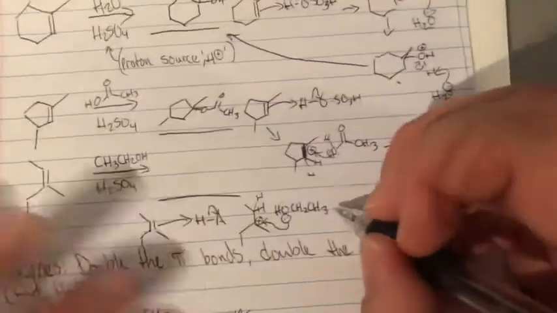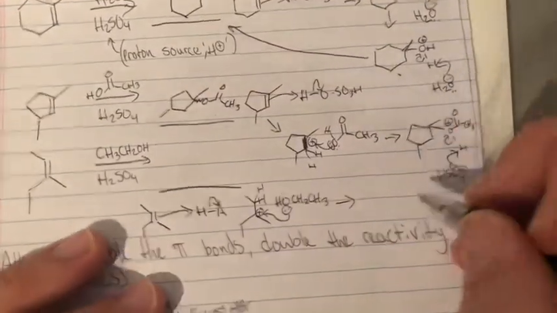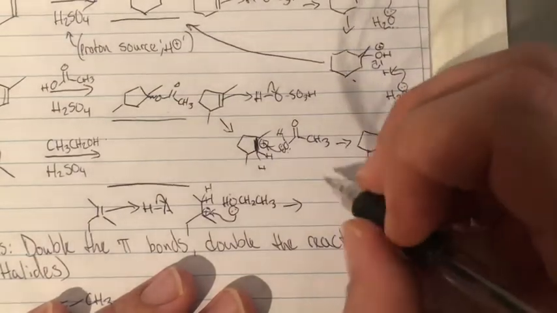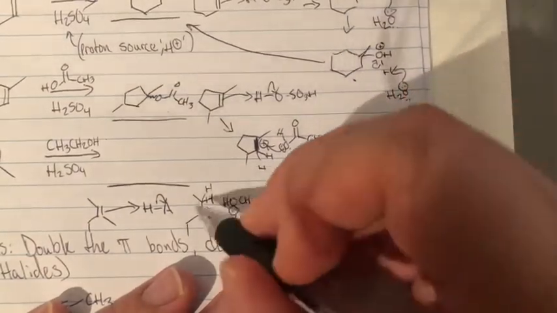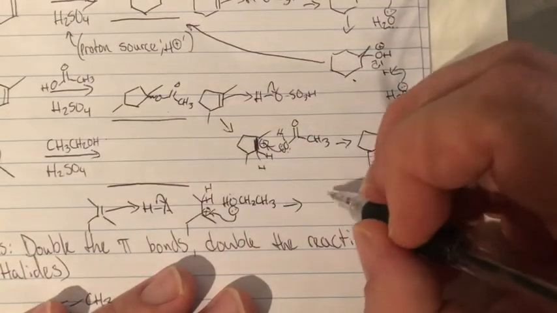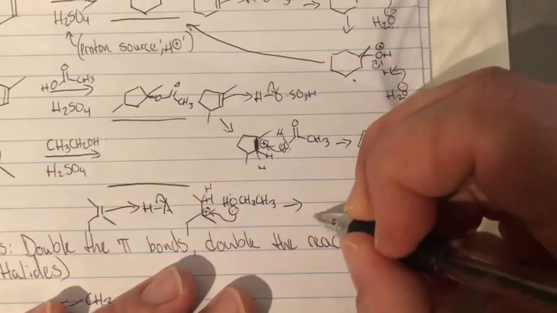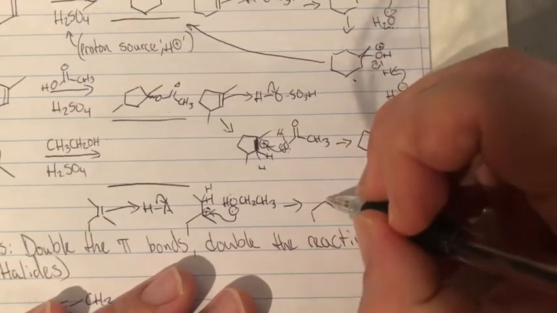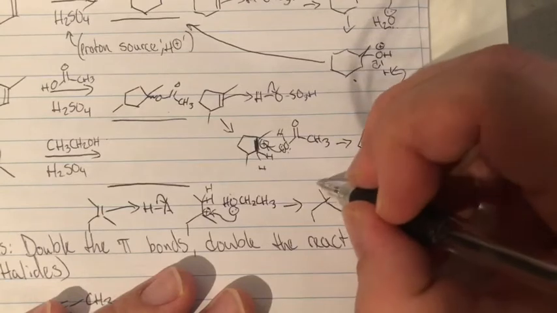And then you're not going to have an optically active product, because you have an ethyl group here, ethyl group here. So in other words, you'll really have CH3 here.